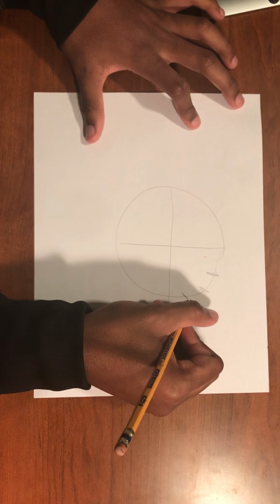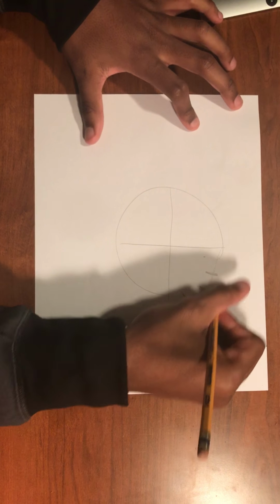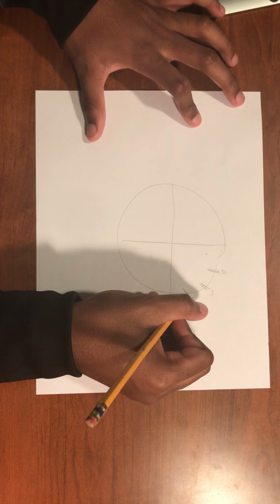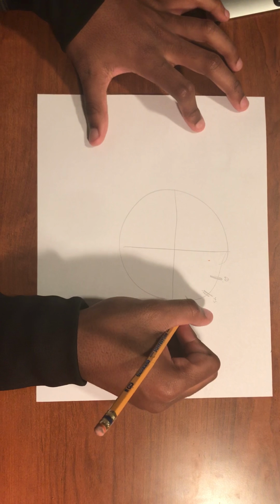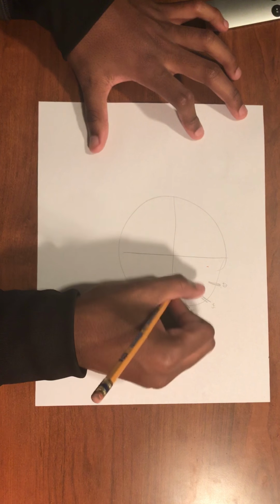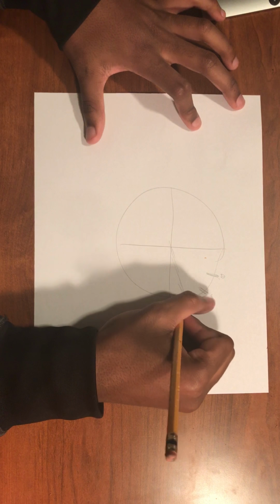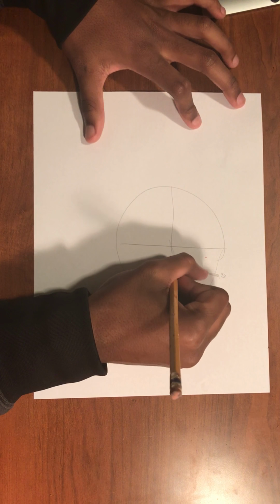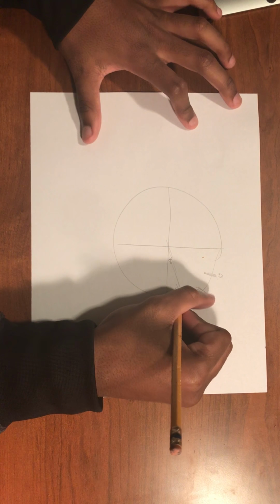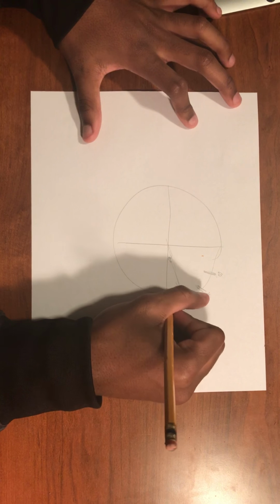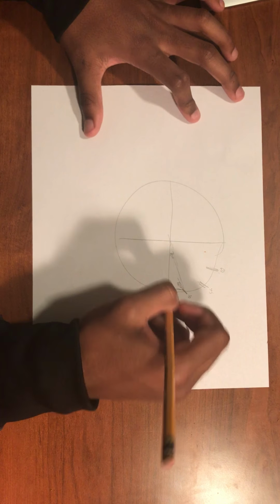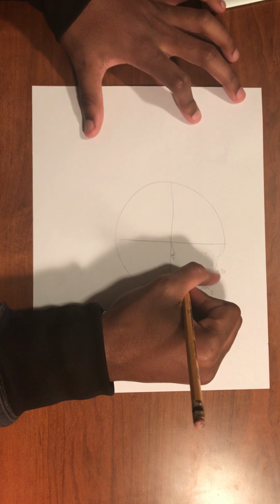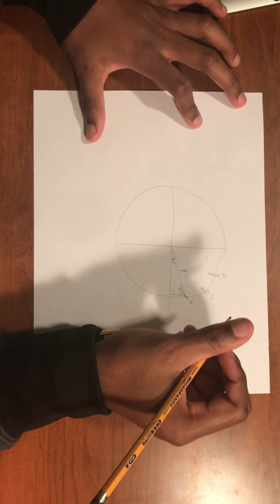So this is 30, 45, 60. To get the coordinates, you have to use special right triangles. You're going to make a right triangle out of the 30-degree one. So this is 30 degrees, this is 60 degrees, and this is 90, because this is a 30, 60, 90 right triangle. The hypotenuse is always going to be 1.